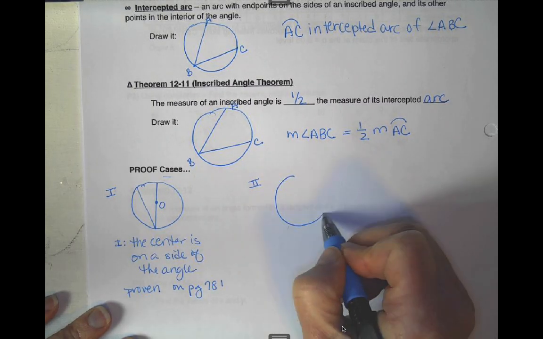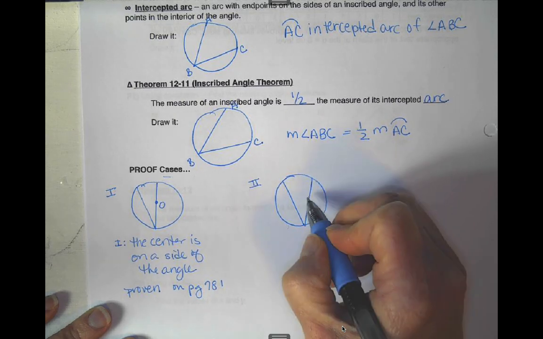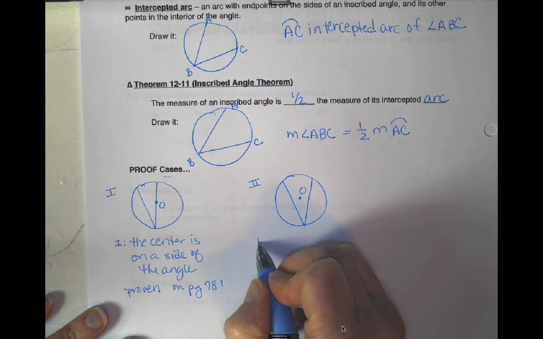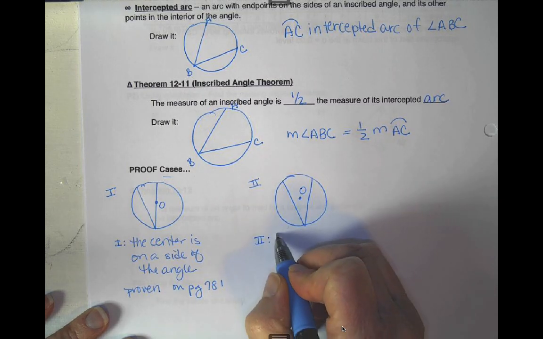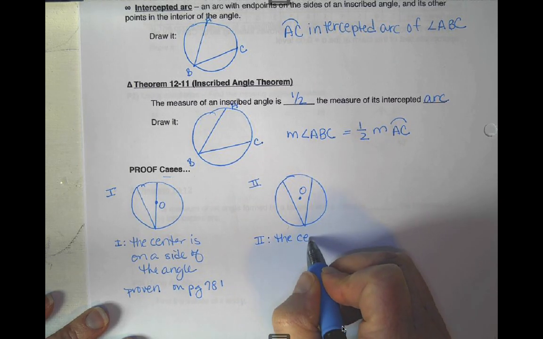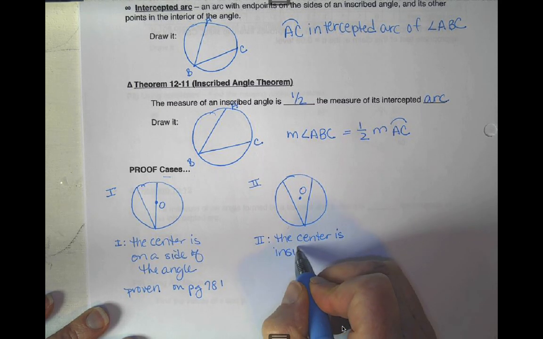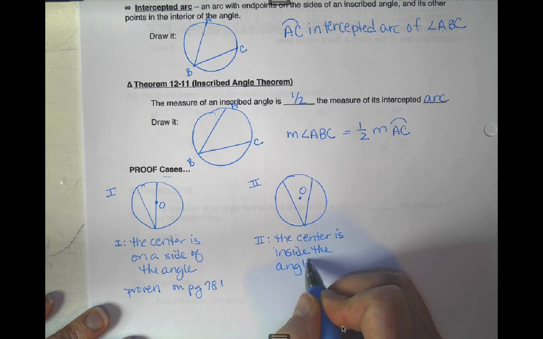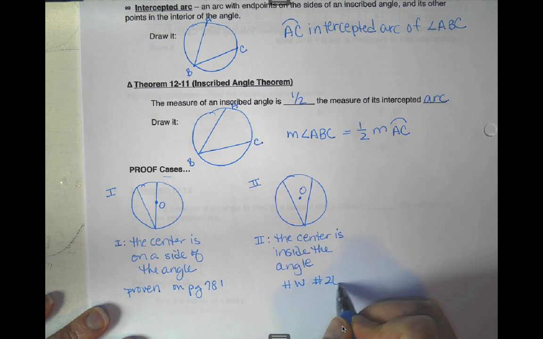The second scenario is when you have the inscribed angle, but the center is inside the angle. So this second scenario, or case 2, the center is inside the angle. This one is homework number 26.